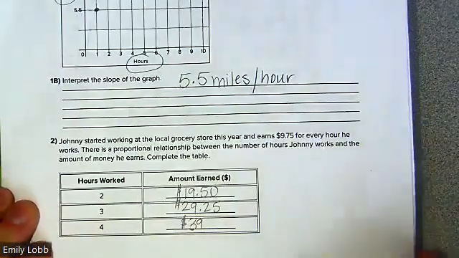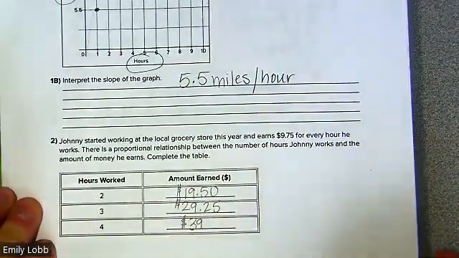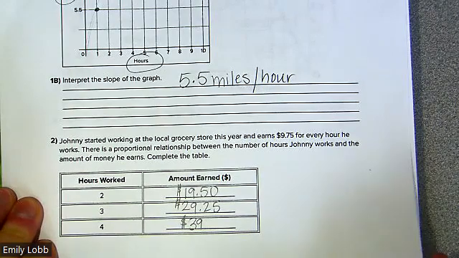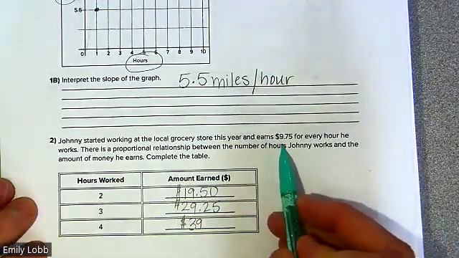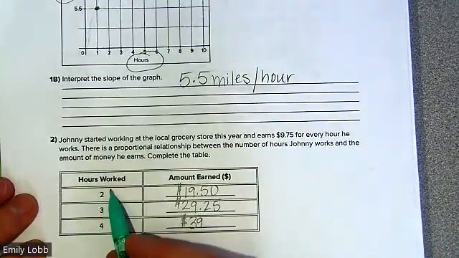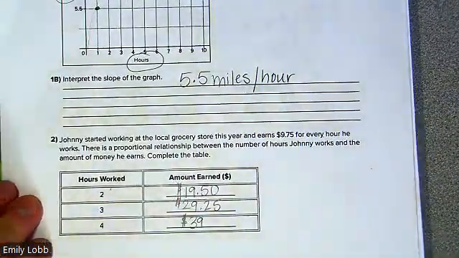We did it. Any questions about how we did it and why we did it like that? If he's making 9.75 for each hour, we multiply it by the number of hours worked to see how much he earns.